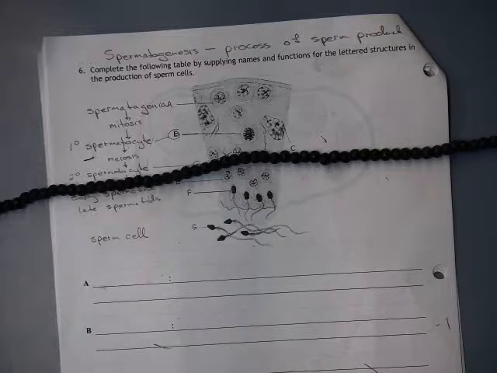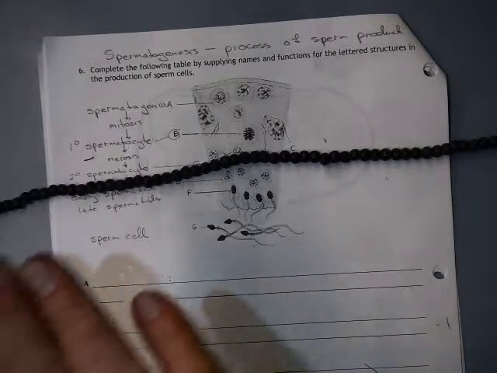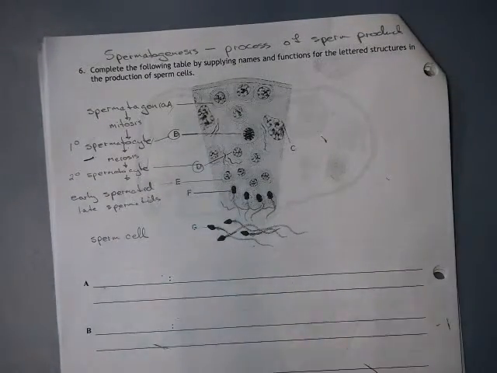Okay. So we okay with this? You're okay with the idea of this process? So spermatogonia, primary spermatocyte, secondary spermatocyte, early chromatid, late chromatid, sperm cell. Like that. Okay?